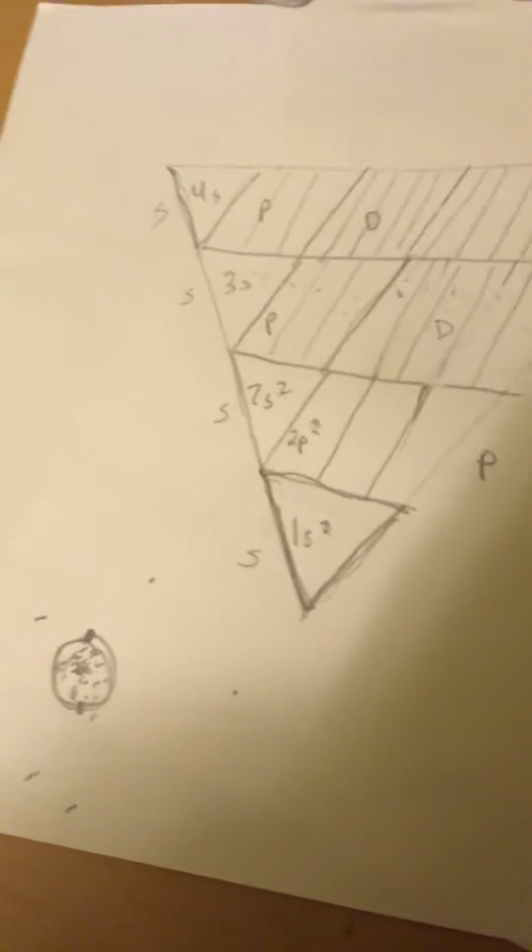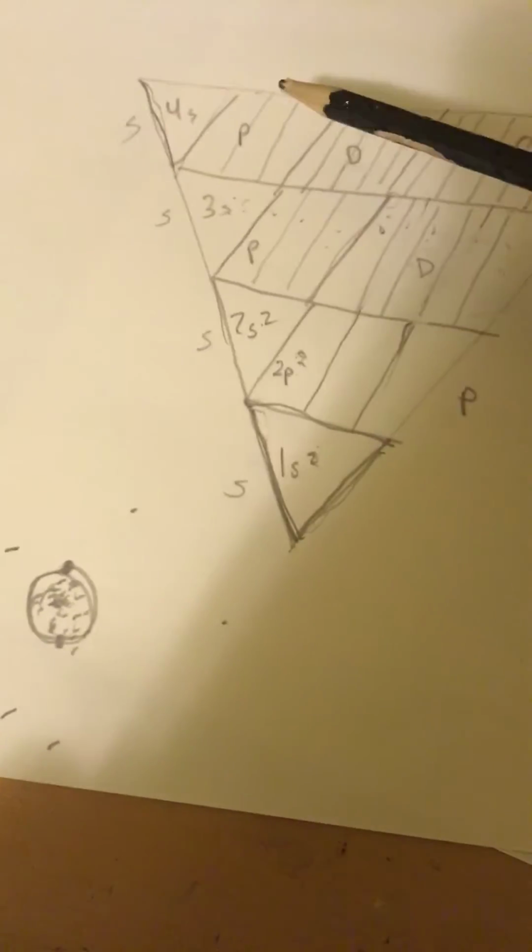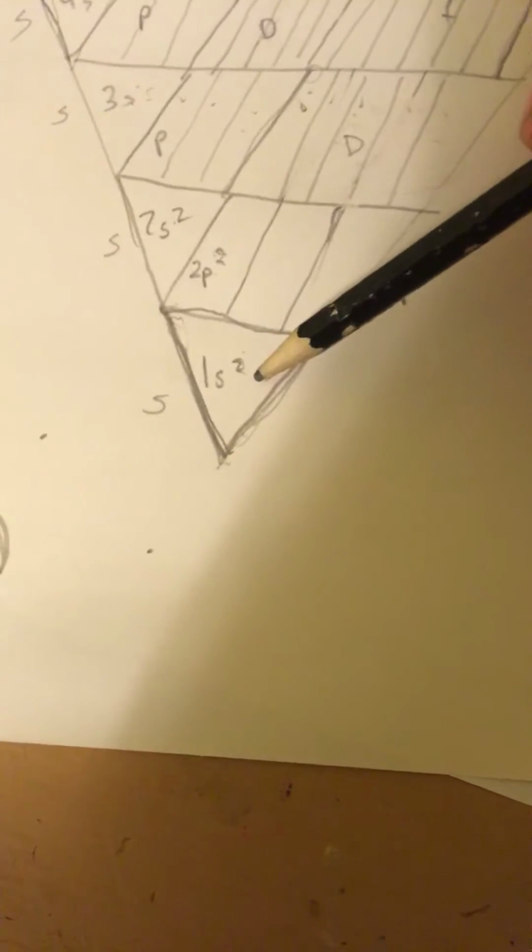Now, as the energy levels get greater, so does the number of orbitals within the sublevel. So the s only has 1 orbital. Well, the p has 3 orbitals. The d has 5, and the f has 7. It increases by 2 every time.